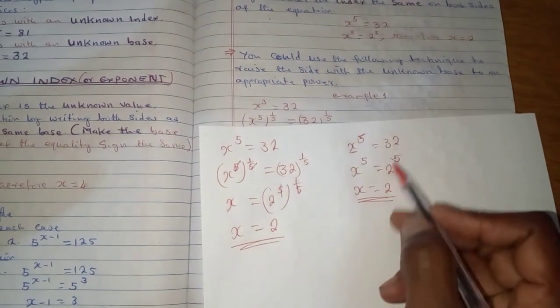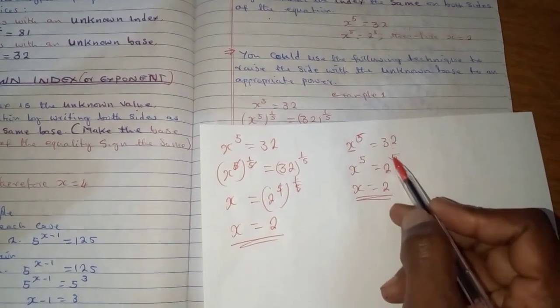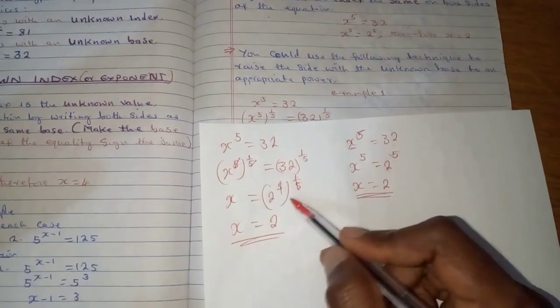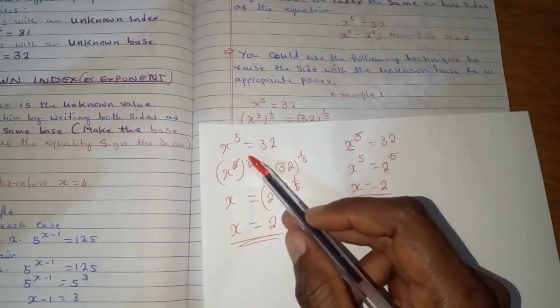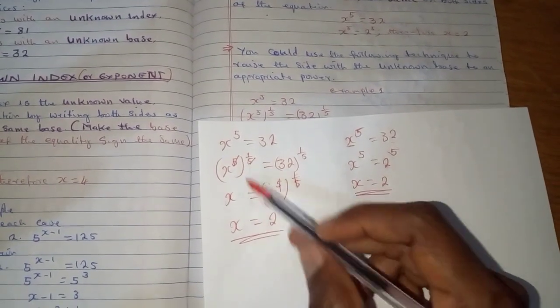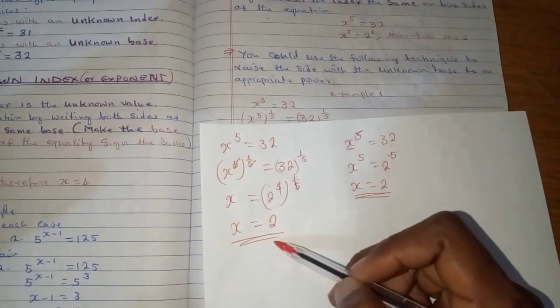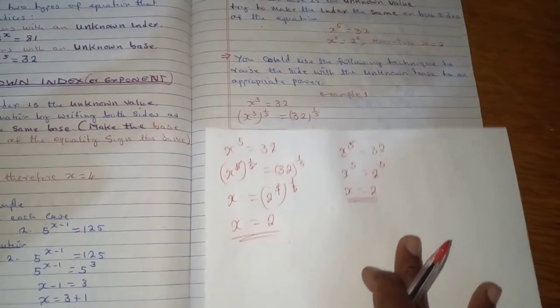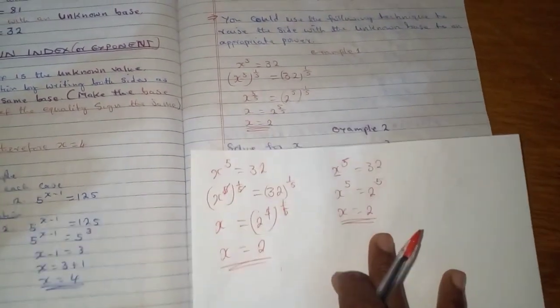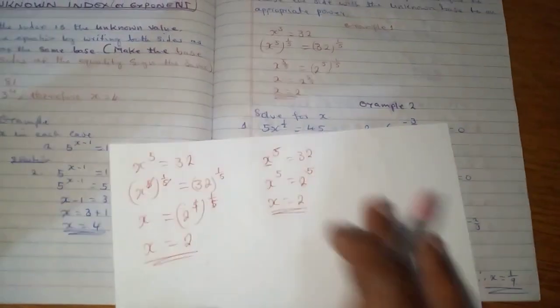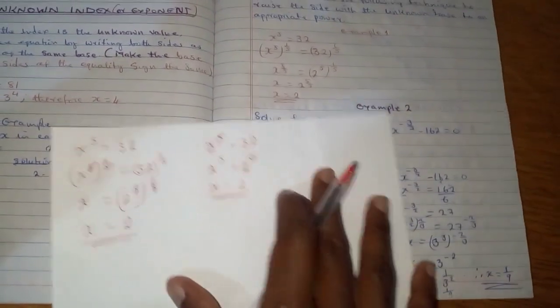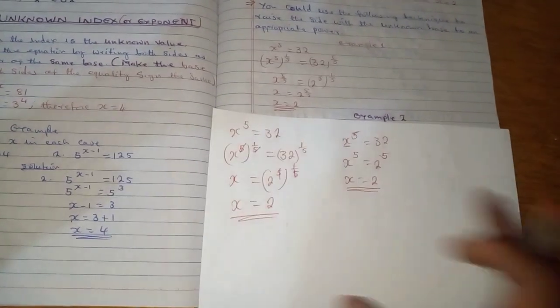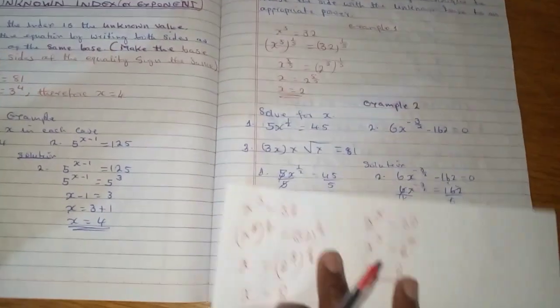There, we went direct. We made the index the same. But here we didn't make the index the same. We just multiplied by the reciprocal of this index, 5, and we get our final answer like this. So you can use whichever method you feel comfortable with. It will be all for your advantage. A lot of questions will come from this. Now let's look at another good example that you may find challenging in your examination paper.